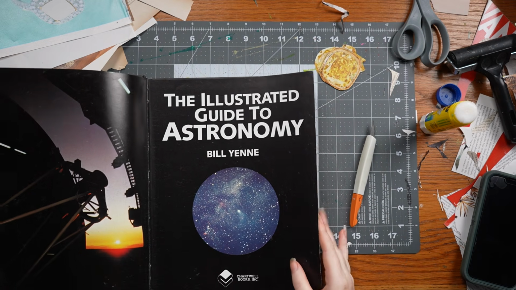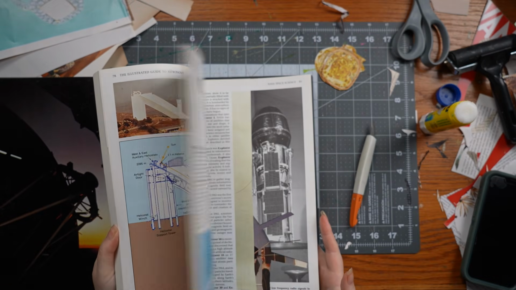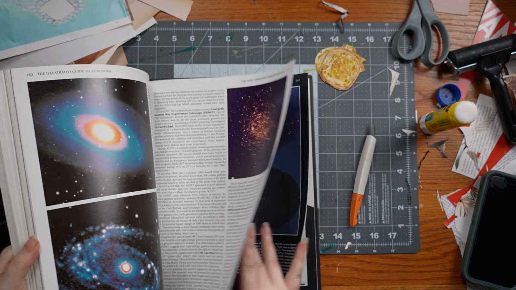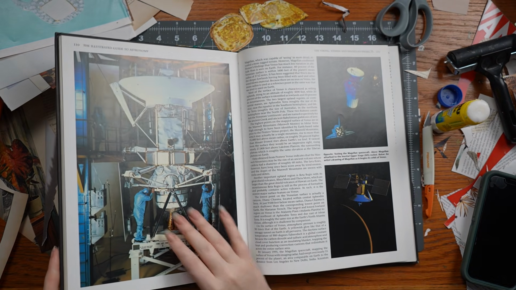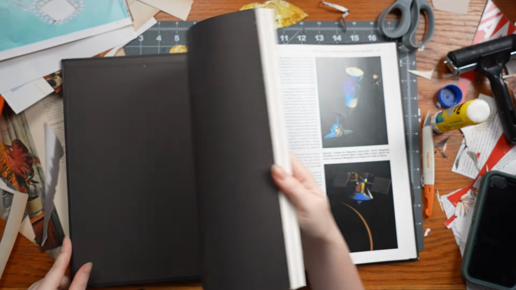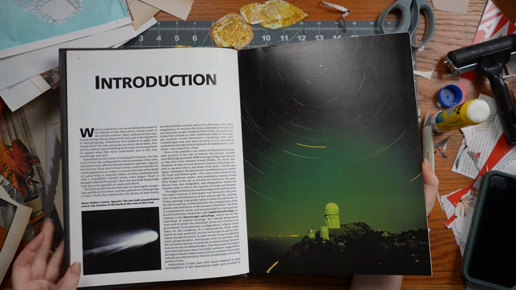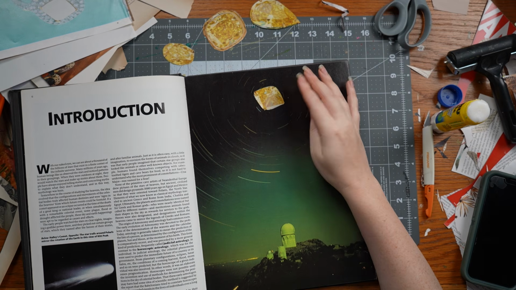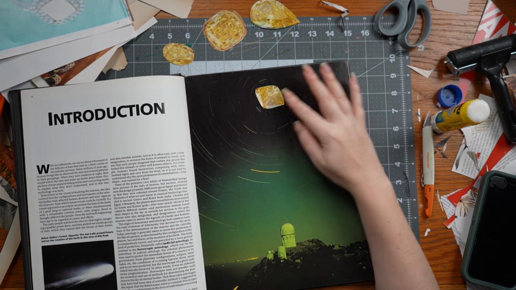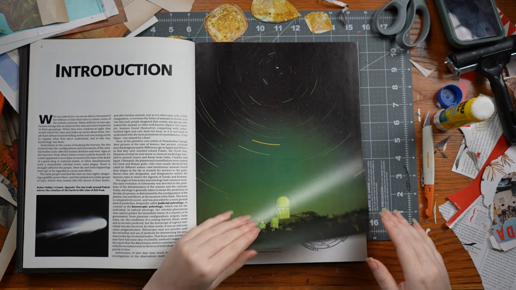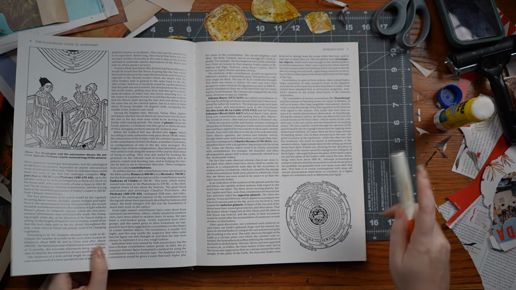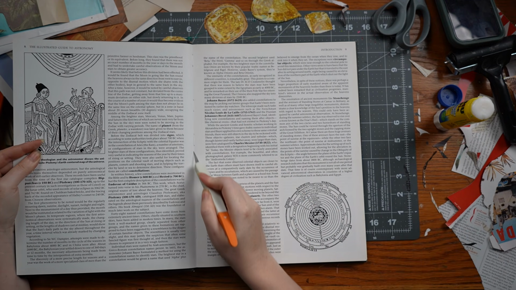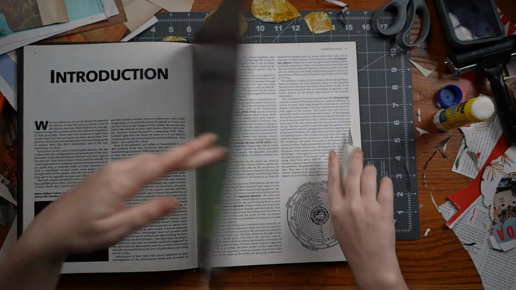And then I started looking through this book of astronomy. I had the song Lucy in the Sky with Diamonds sort of playing in my head as I was looking, and that was probably a major reason why I chose this background. And I really love the way that the yellow of the diamond is playing with the dark greens and yellows of this background.